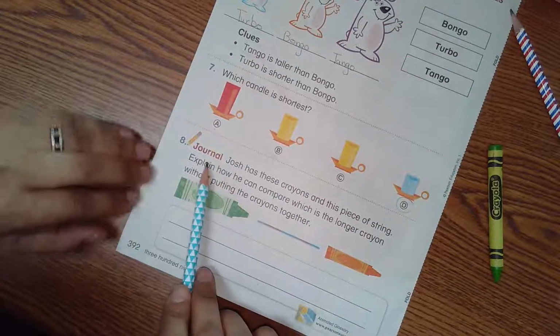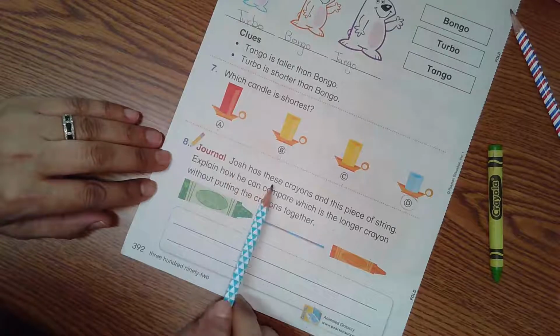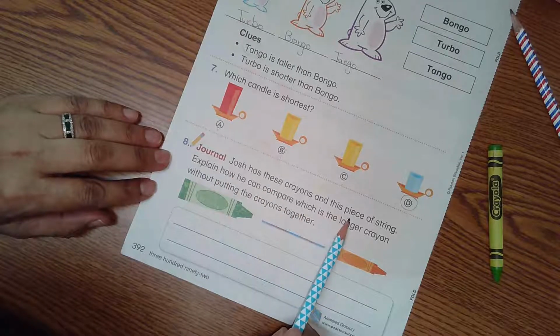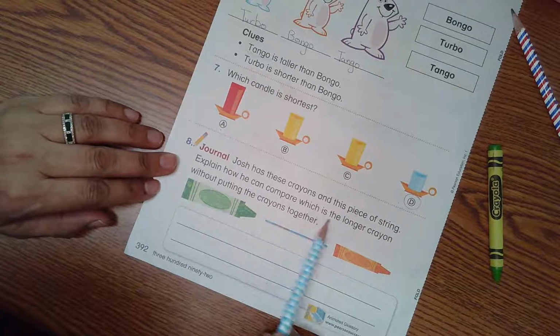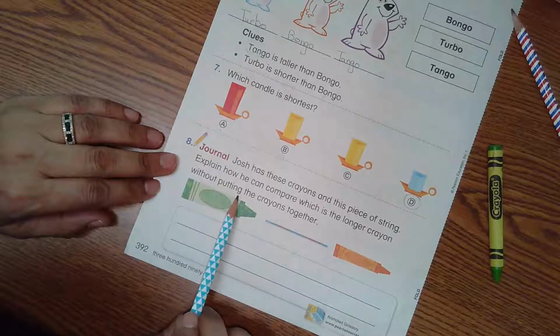All right. Number 8. Josh has these crayons and this piece of string. Explain how he can compare which is the longer crayon without putting the crayons together.